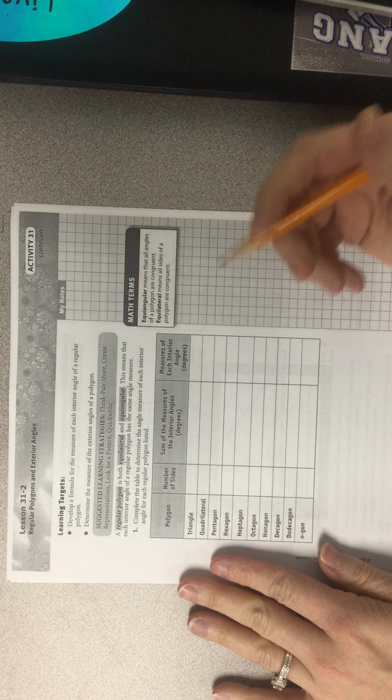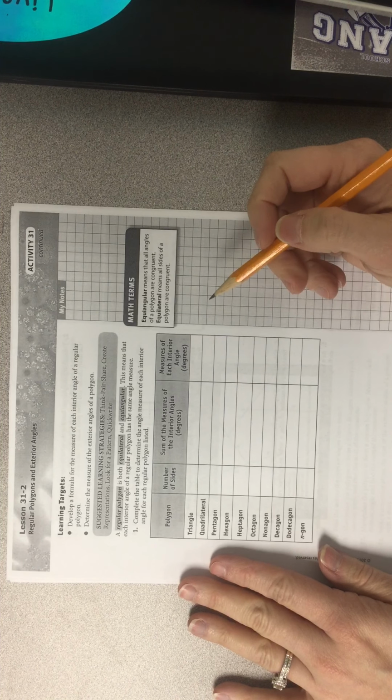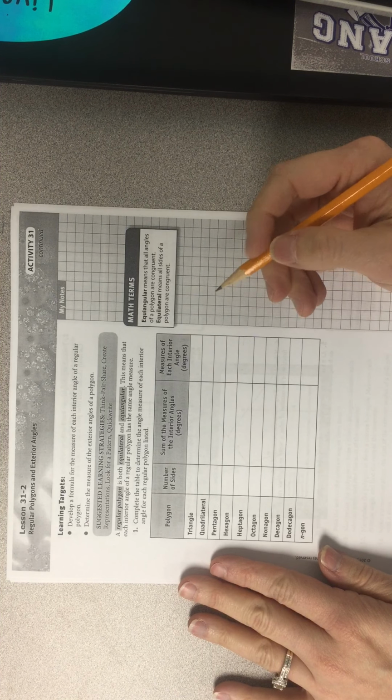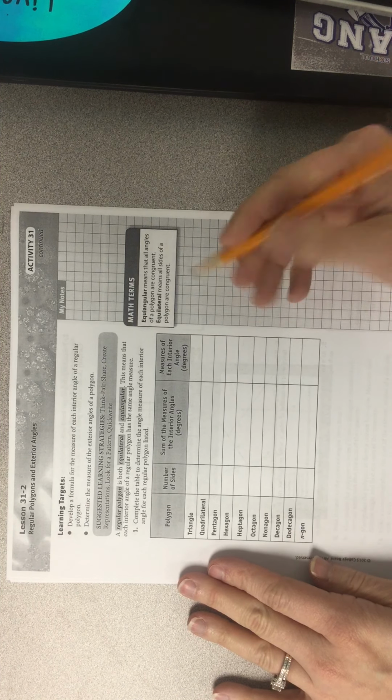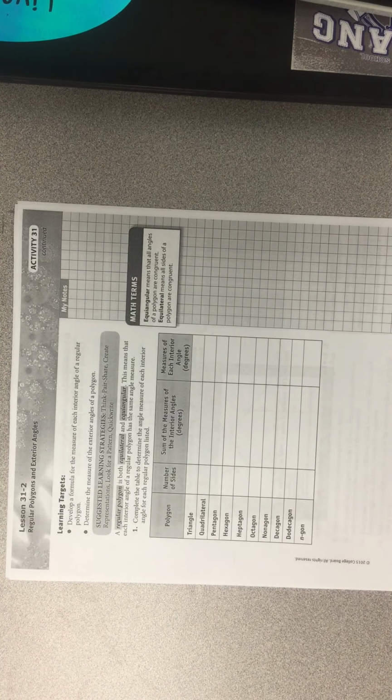Lesson 31-2 starts on page 453. Yesterday we talked about how to find the sum of the interior angle measures of a regular polygon or any polygon. Today we are going to break that down further and find out how many degrees are in each of the interior angles, and then we'll also talk about exterior angles of a polygon.